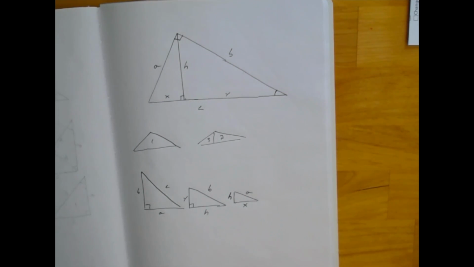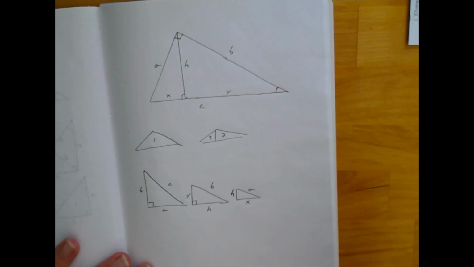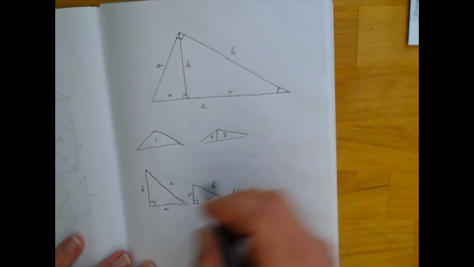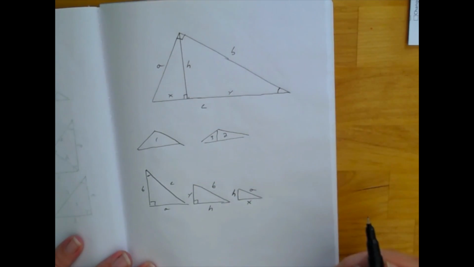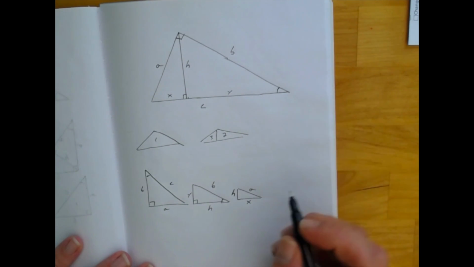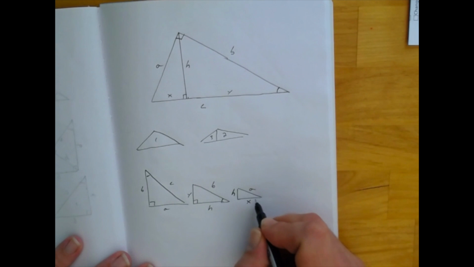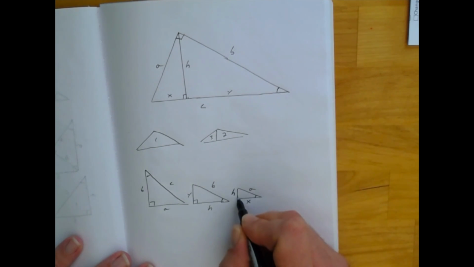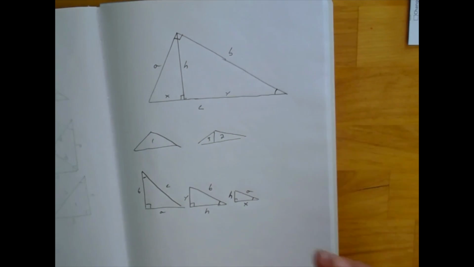This is using angle-angle similarity. That's all I'm trying to do. I'm really running it off of the angle between B and C, and it's all I'm really going after. So by using that, I can set up my triangle proportions.